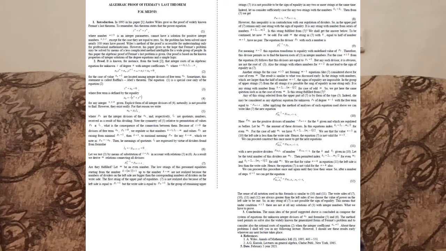As a result, we derive m relations connecting all divisors. Formula 7, p sub k to the power n minus 1 equal to p sub m plus 1 minus k. Are they fulfilled?